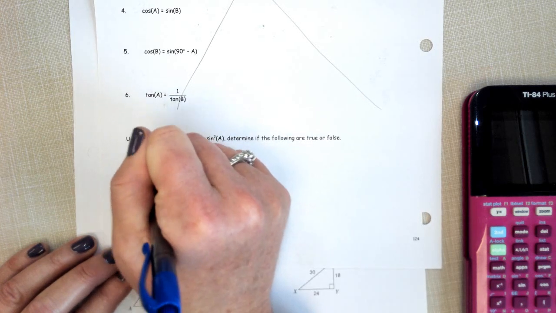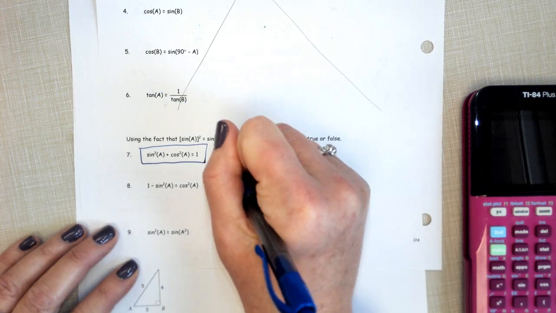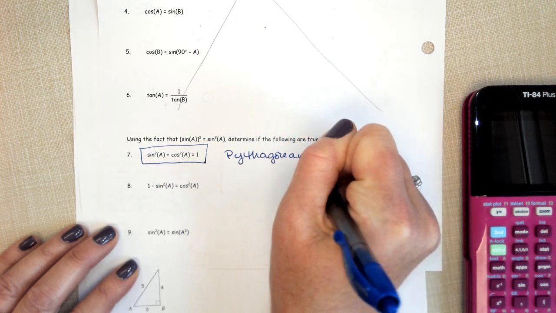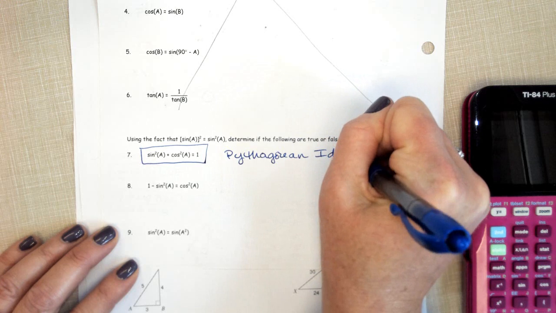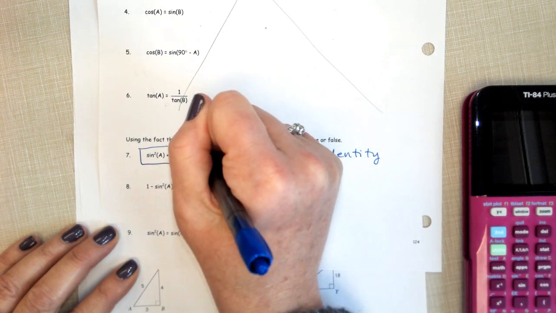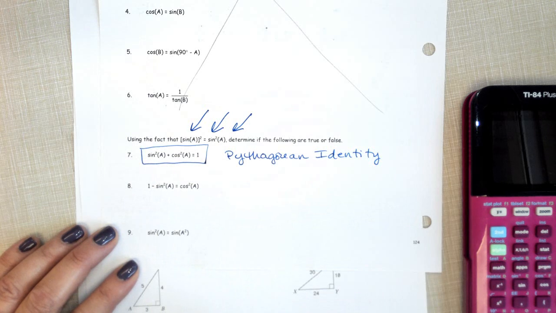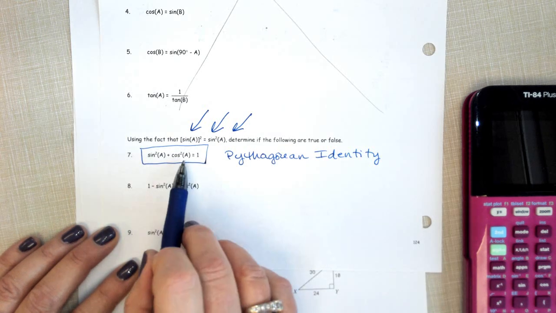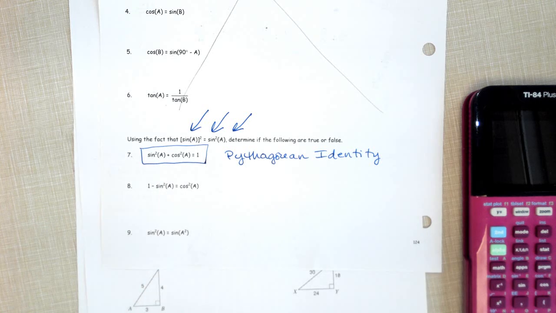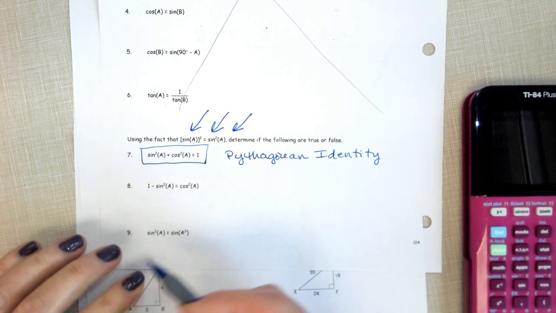This is something called a Pythagorean identity. Again, we're not going to spend much time on it here. Maybe I'd ask you an extra credit question. But on the SAT and ACT, you'll see this Pythagorean identity, which leads to this one if you subtract sine squared, and then leads to other things.